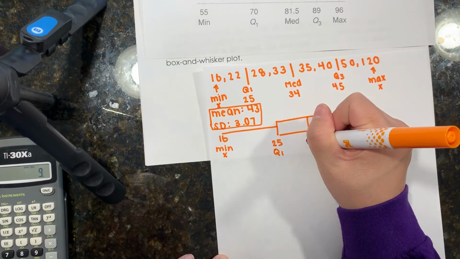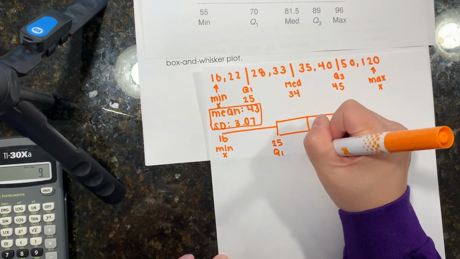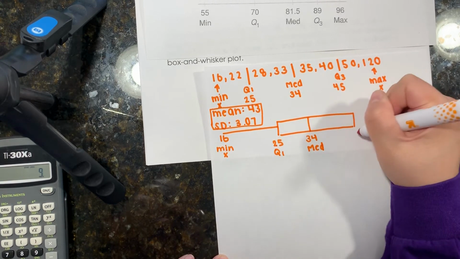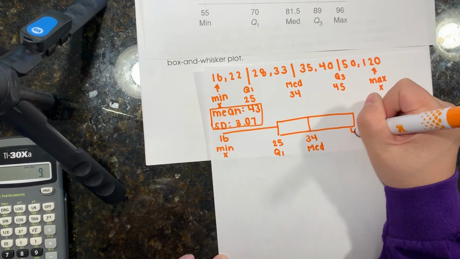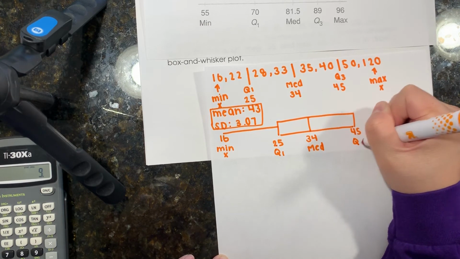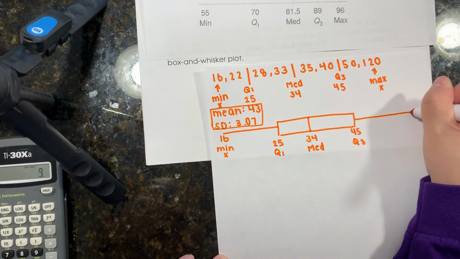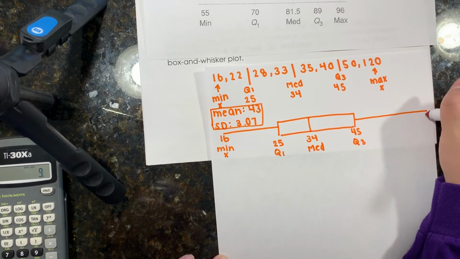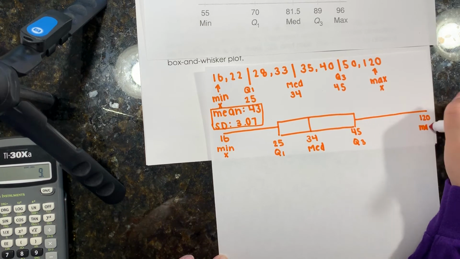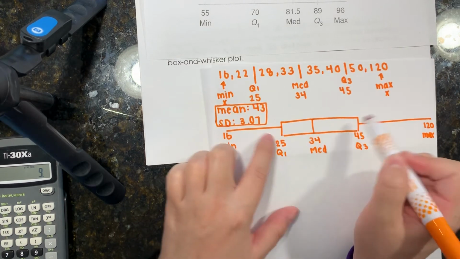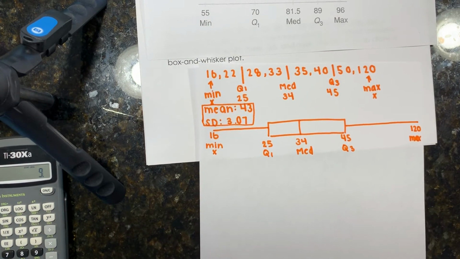So we can do 34 as my median. Q3 is 45. And then my max would be all the way out here at 120. So it's a box with whiskers that come out of it. That's why it's called a box and whisker plot.